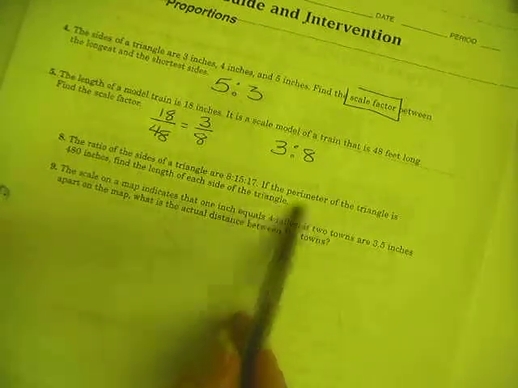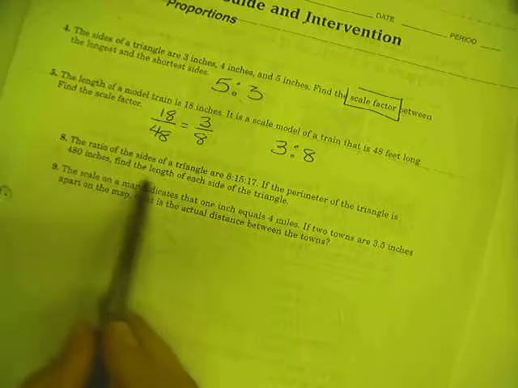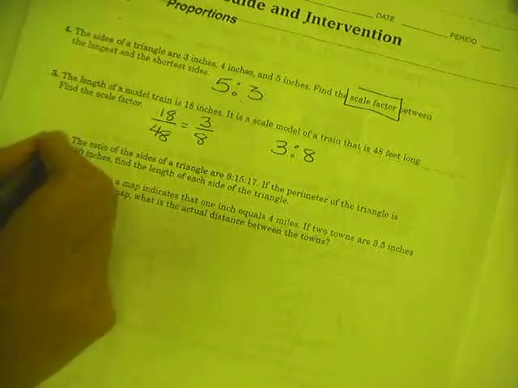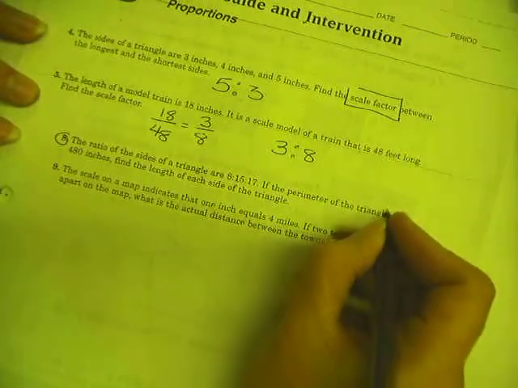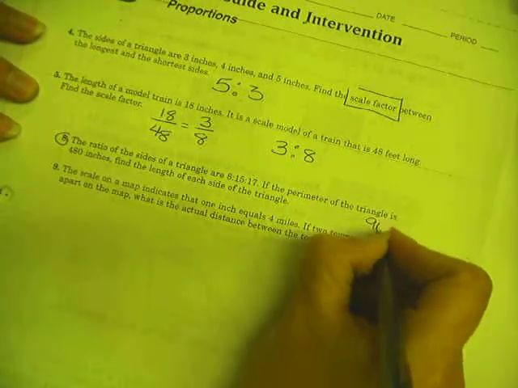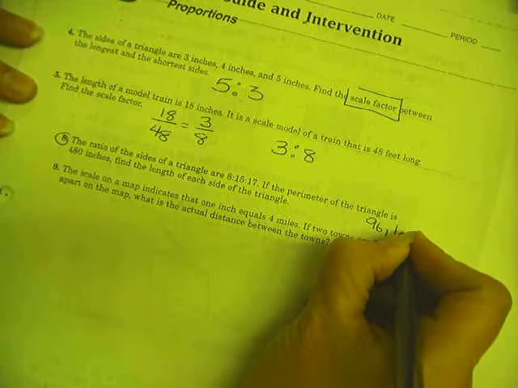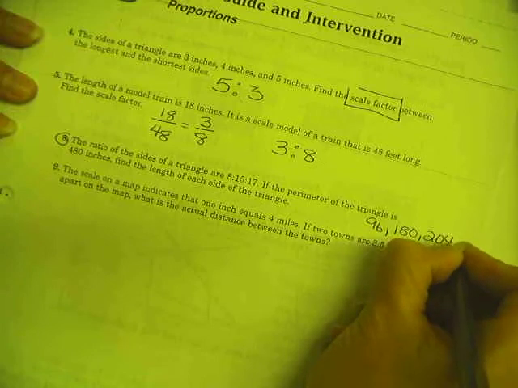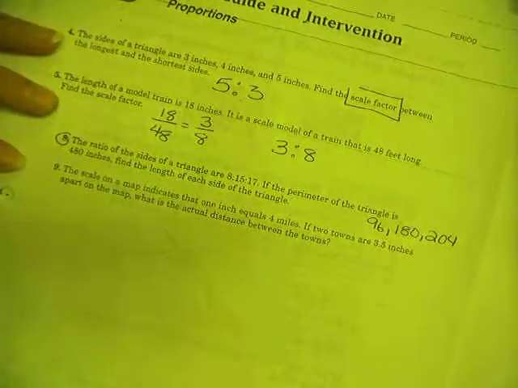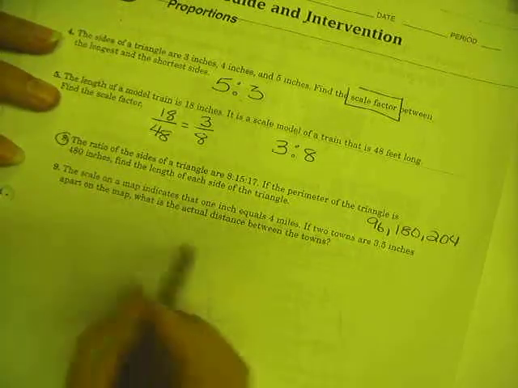The ratio of the sides of a triangle, 8 to 15 to 17. If the perimeter of the triangle is 480, find the length of each side of the triangle. Give this one a try and see if you can put in an x and solve for that one. The answers to number 8 here are 96, 180, 180, and 204. Let me know if you had trouble getting that, but make sure you can get that one.